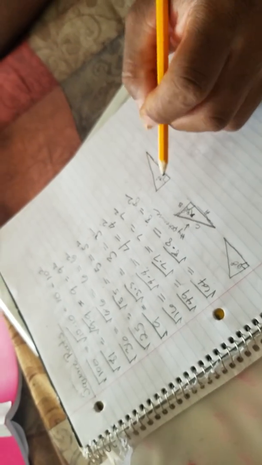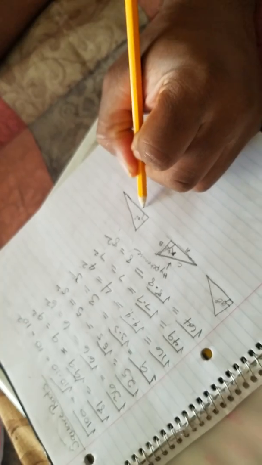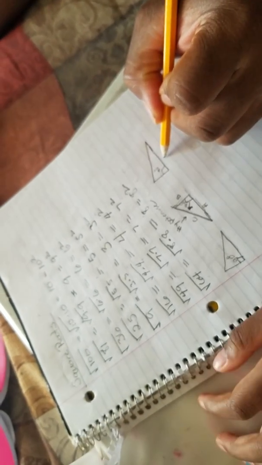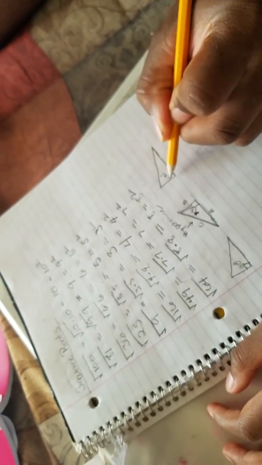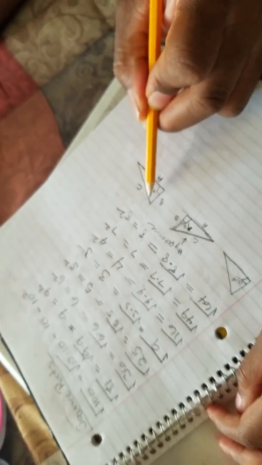Now we've got to look for, because this is what I did with AJ, pay attention, I'm talking to you. We have A, we have B, and we have C. Which one is the longest line?